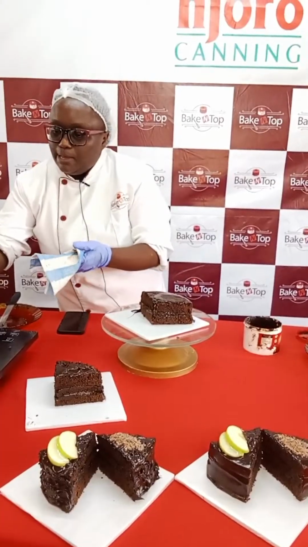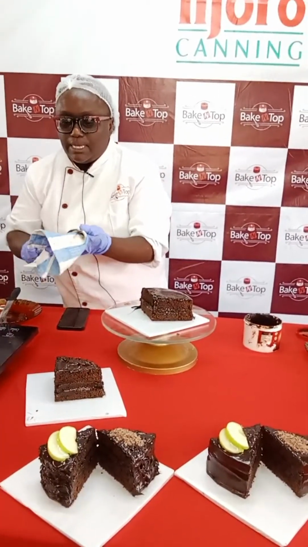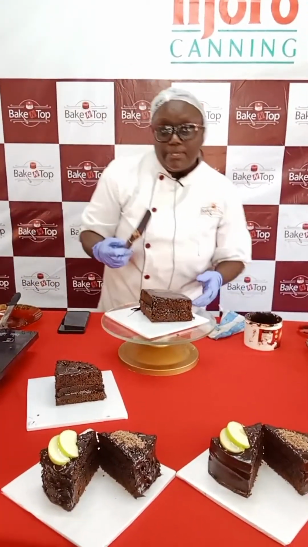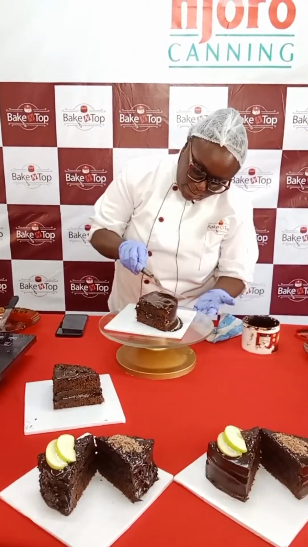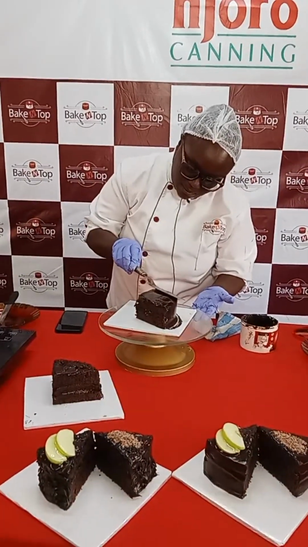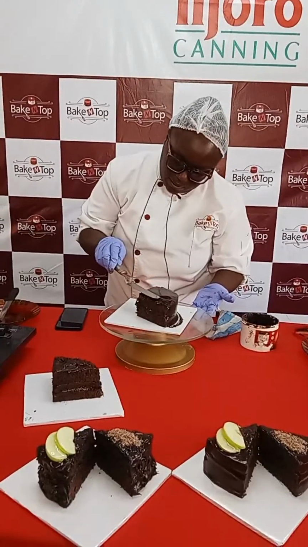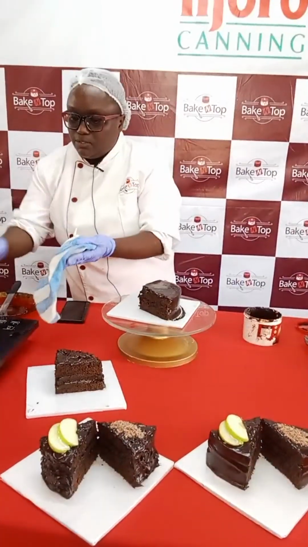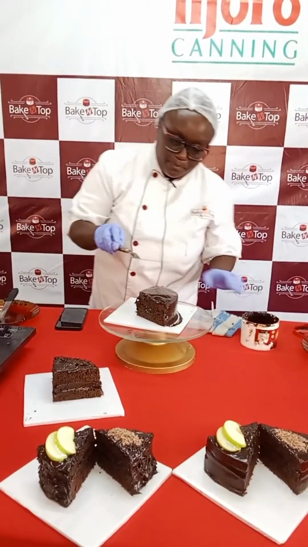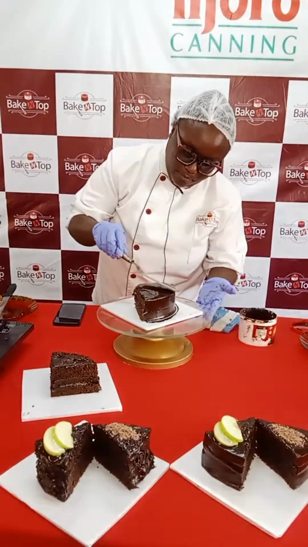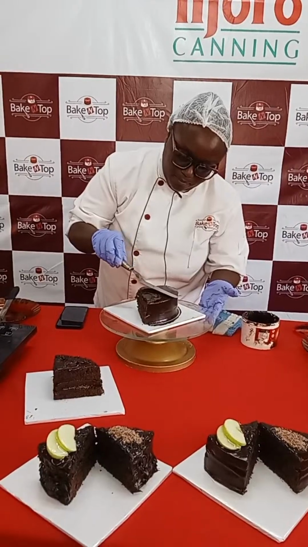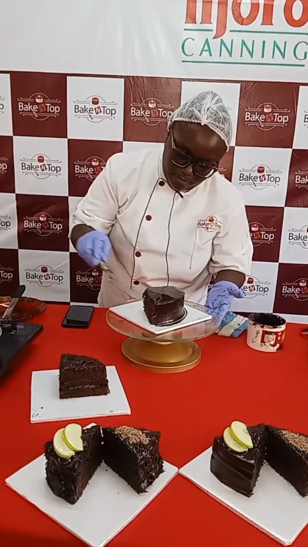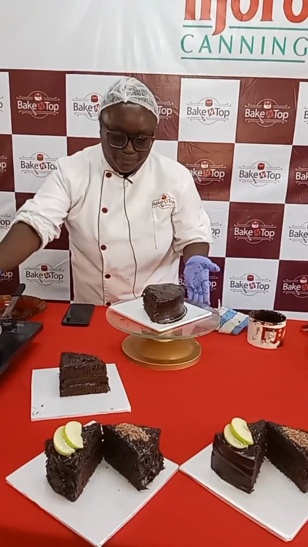Kwa wale wenye tunaamini keki lazima ikuwe smooth, doesn't need to be raggedy. Here we are making the edges, and my edges are coming in so nice, so nice. Beautiful.